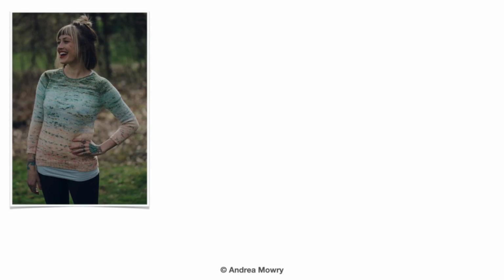So I've pulled up 4 different Andrea Mowry patterns with different amounts of ease, so you can see how much ease fits within a garment and how that looks on a body. So first we have her So Faded. This one has negative ease or no ease. When you look at the point of her bust, it's pretty much the same size as her at that point.